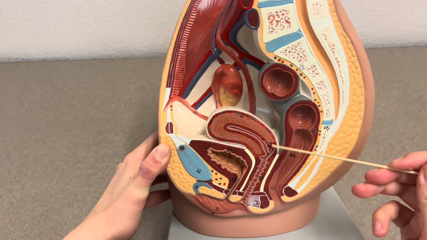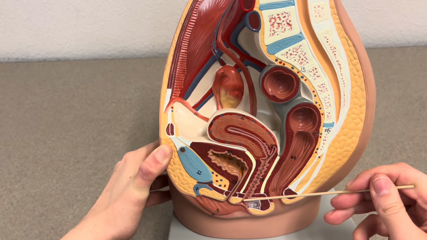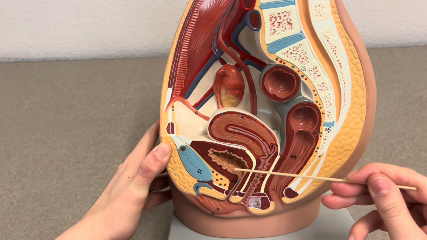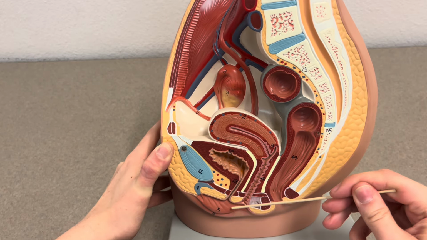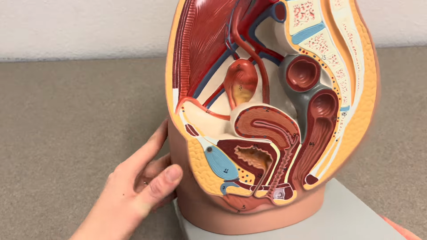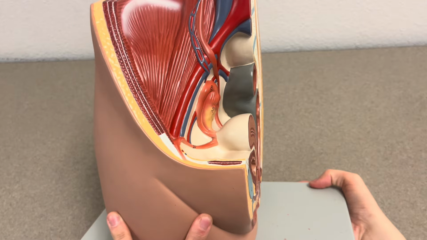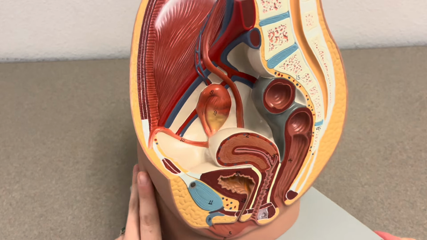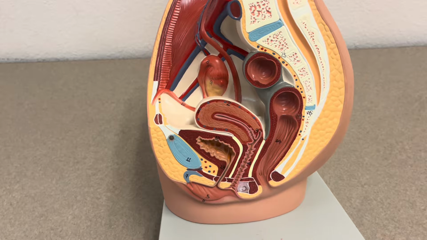We're also going to see our cervix and our vagina. We have our urinary bladder and urethra. And then for another view, we can see this angle as well. And that is the female reproductive system.